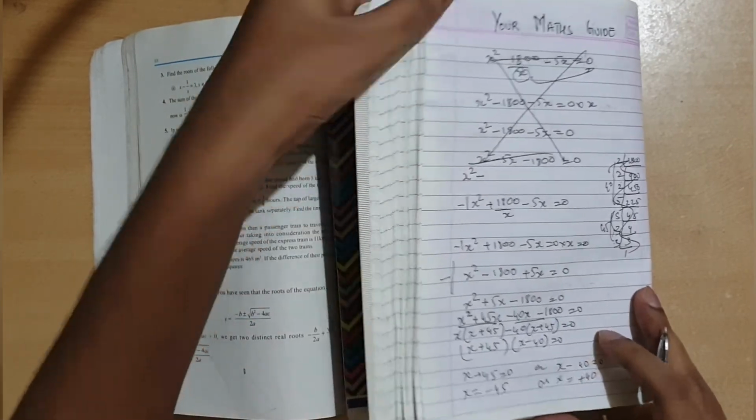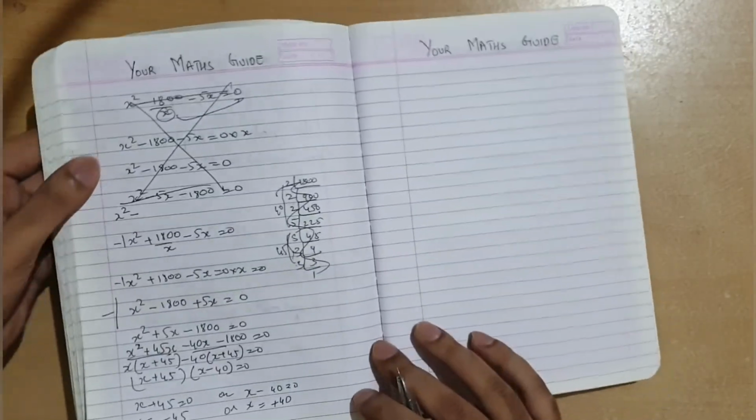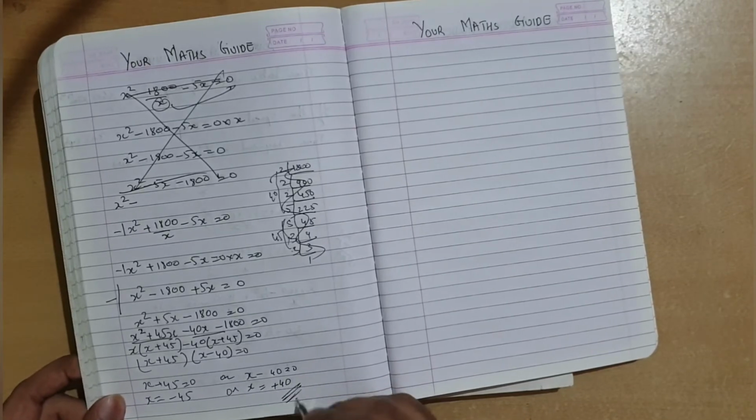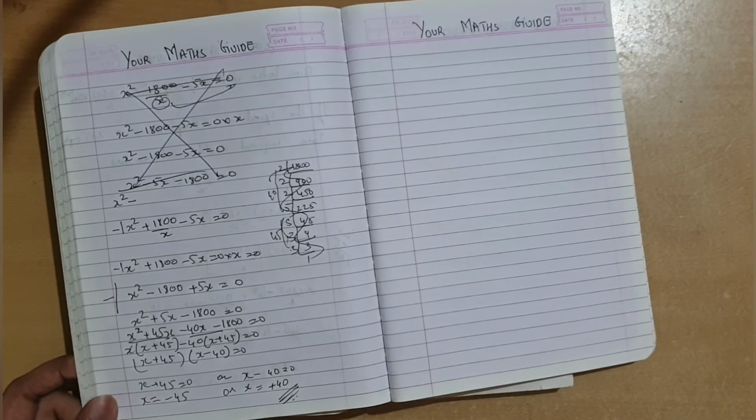Now the speed cannot be negative, therefore speed can never be negative. Okay, so our speed is 40 kilometers per hour. Speed can never be negative, remember that. So our x is 40.